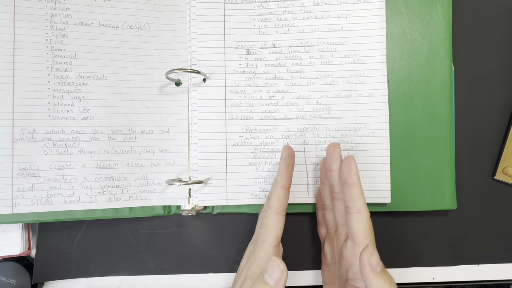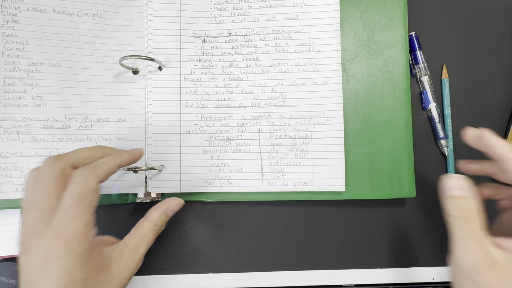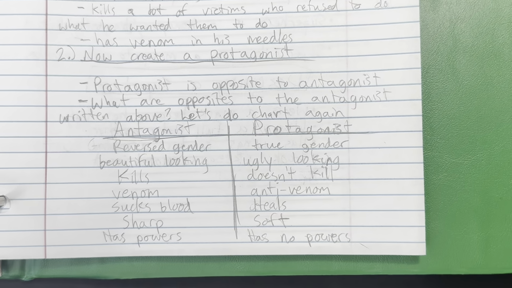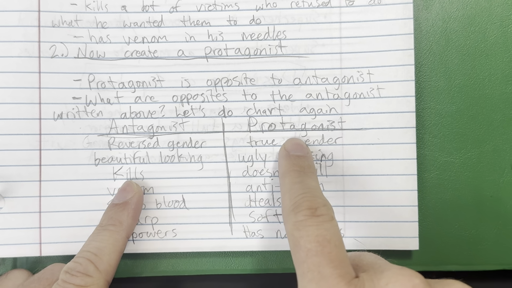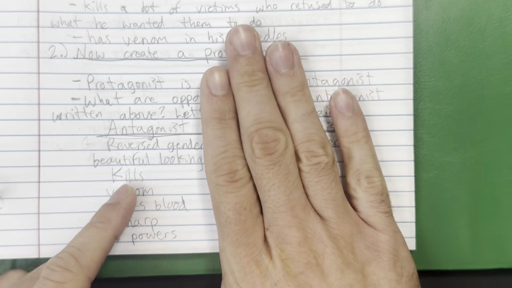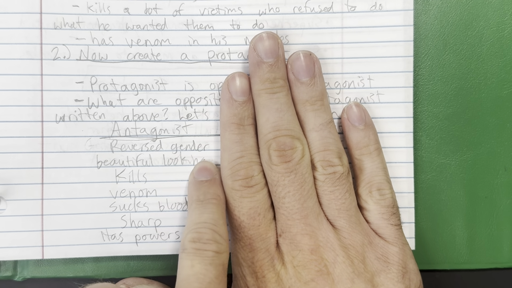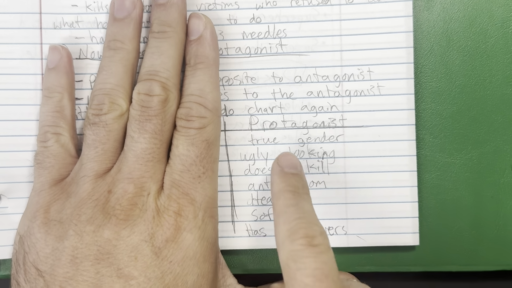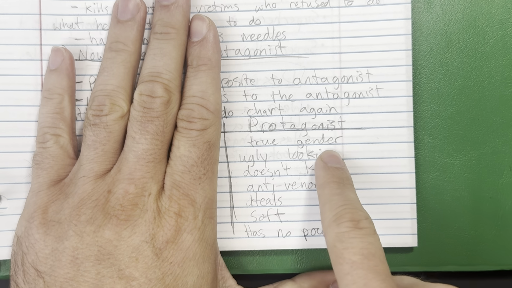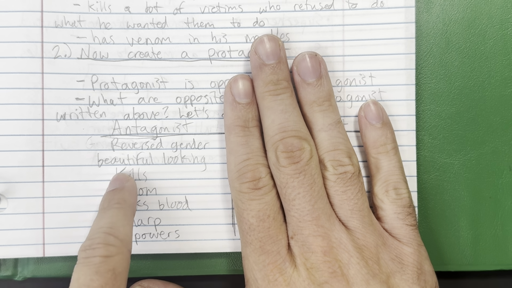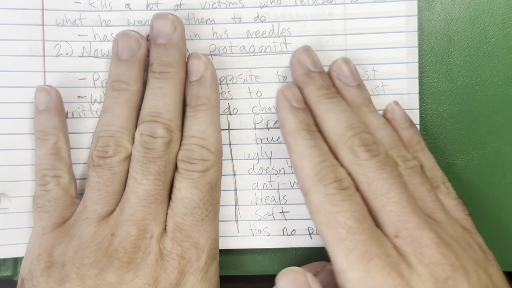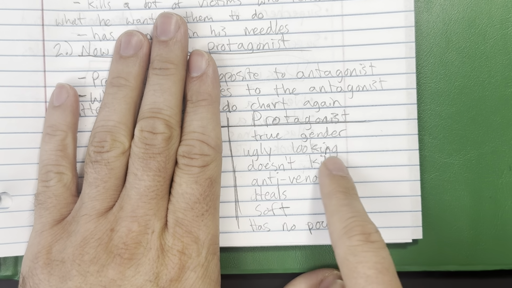So let's do a chart again, and you can see the chart. It says antagonist here and protagonist here. The antagonist is reversed gender, and the protagonist is true gender. Antagonist is beautiful looking, protagonist is ugly looking.